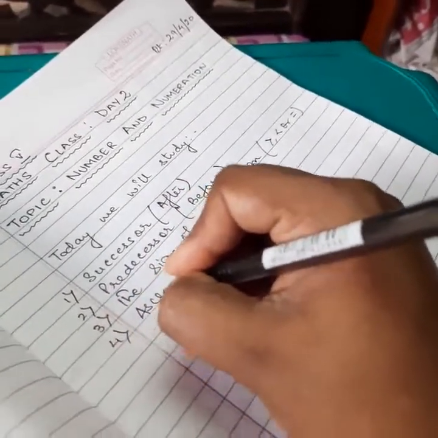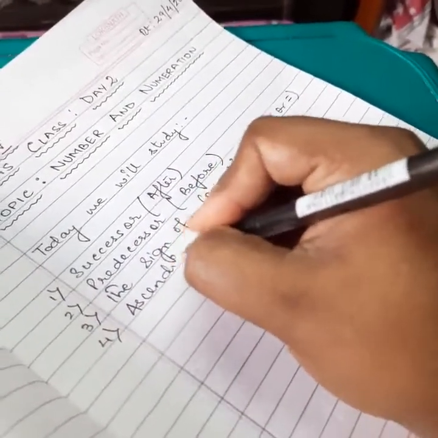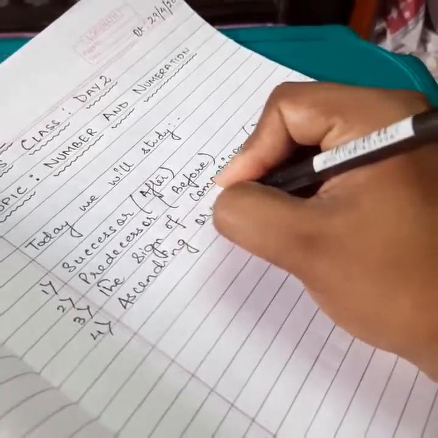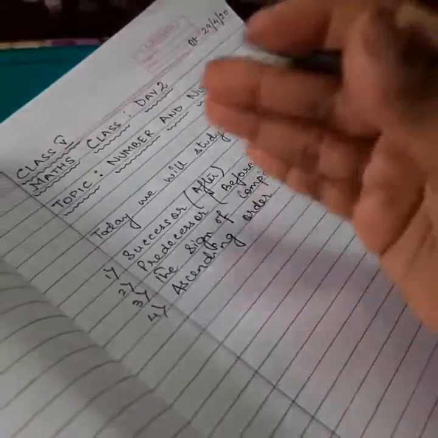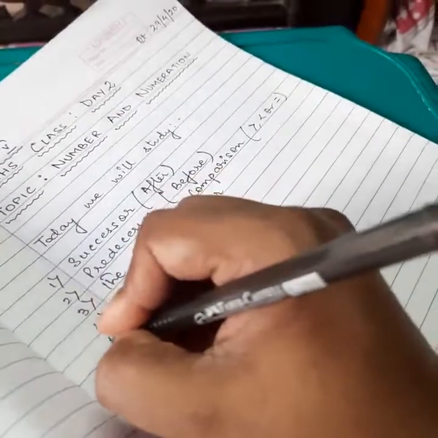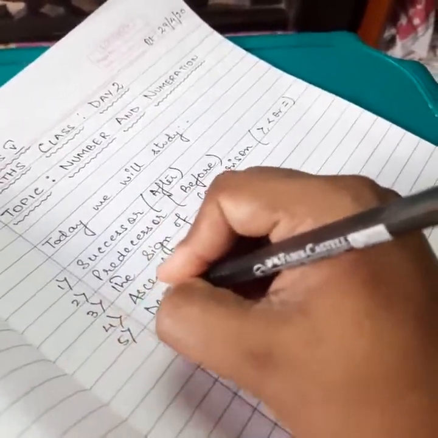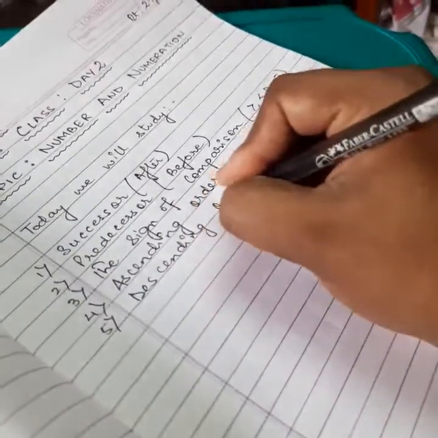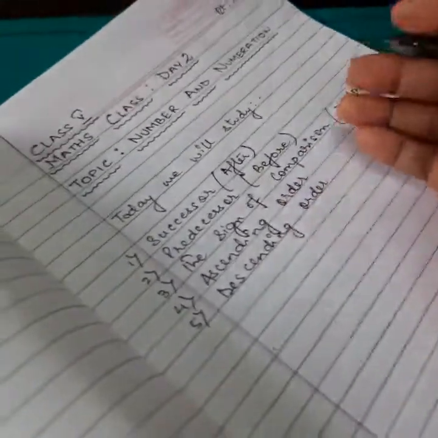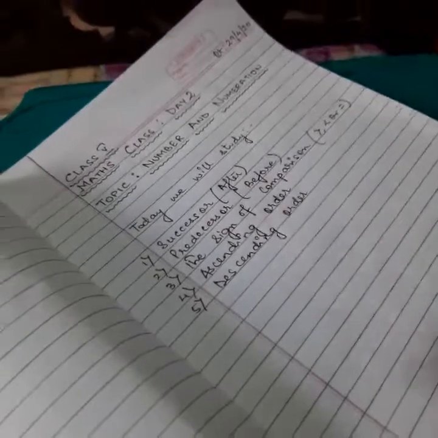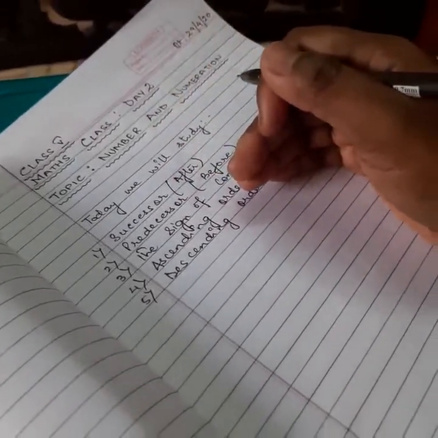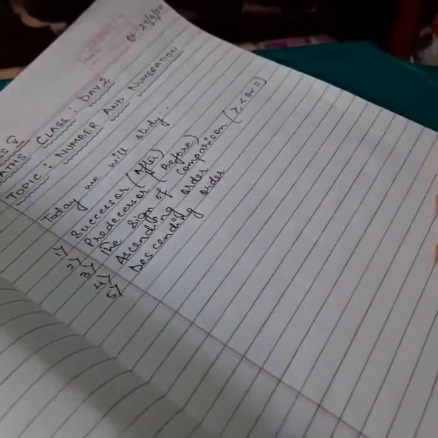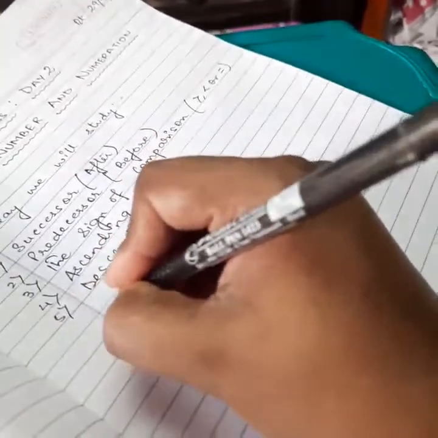Ascending order, that means small to big, and descending order, that is big to small. So we will be studying about this in detail now. So let's start with successor first.